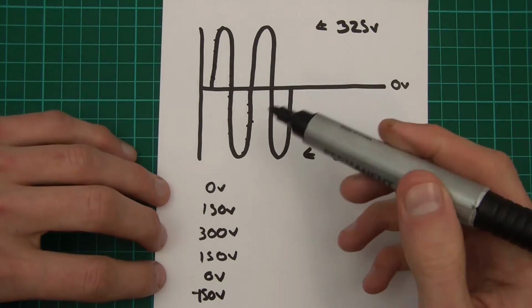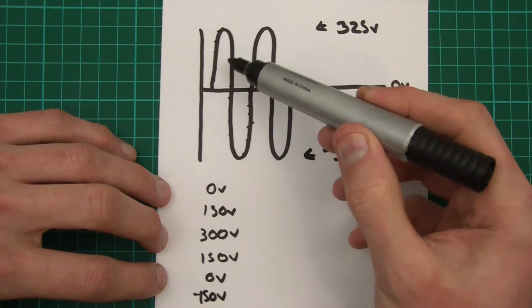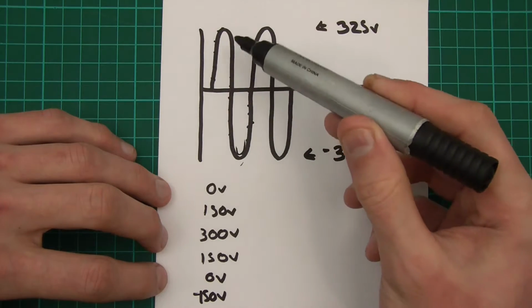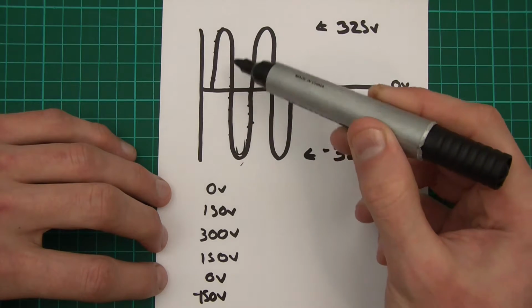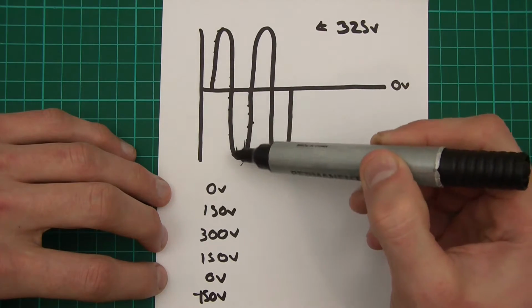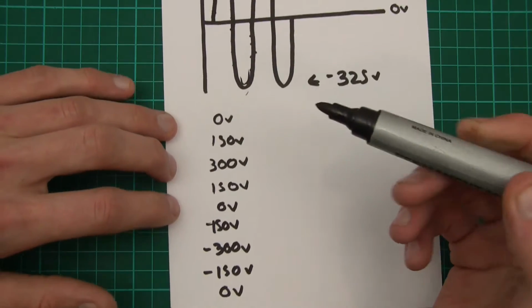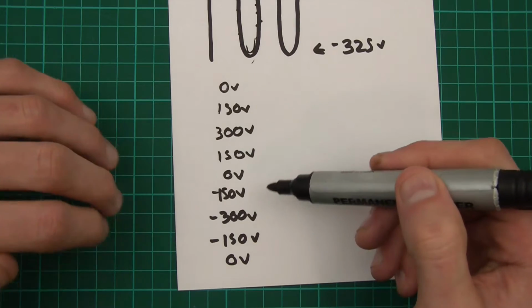Now, so up to now what we've done is we've taken random, equal samples of the wave. And these are the values we've got.